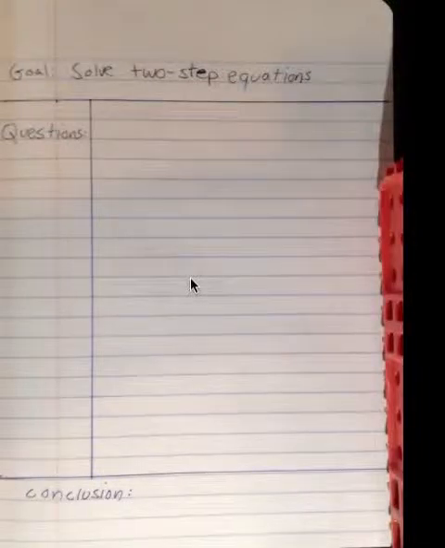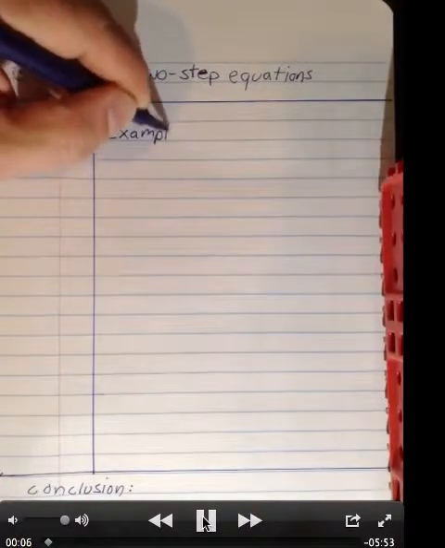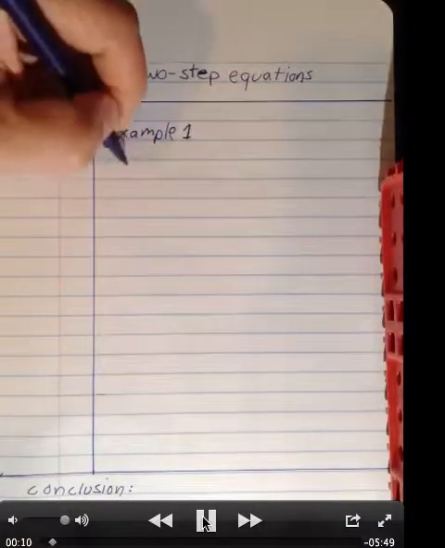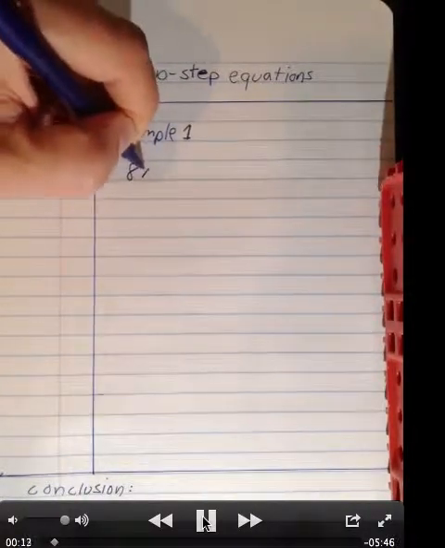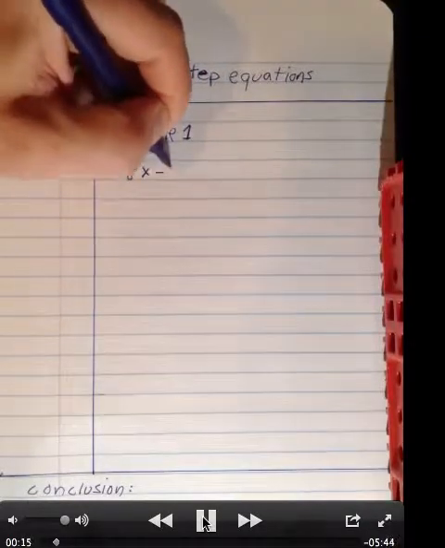Solving two-step equations is going to be very similar to solving one-step equations. We're still going to use backtracking, continue to use backtracking. So example 1 is going to be a two-step equation. We're going to increase the number of boxes from 2 to 3.